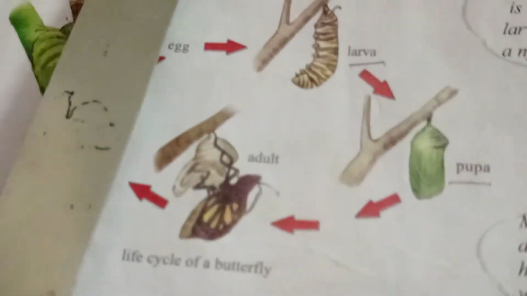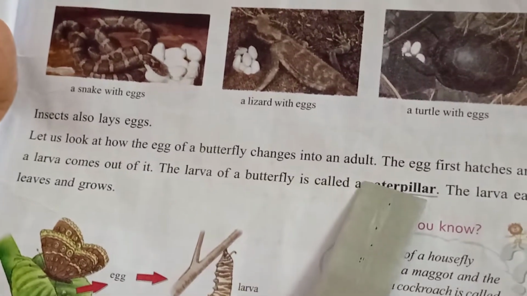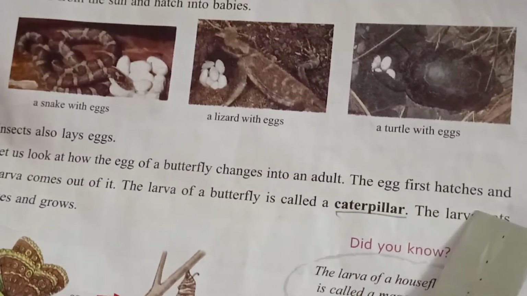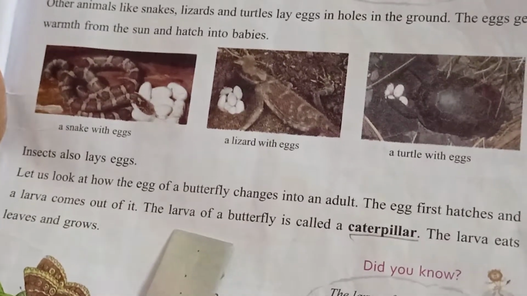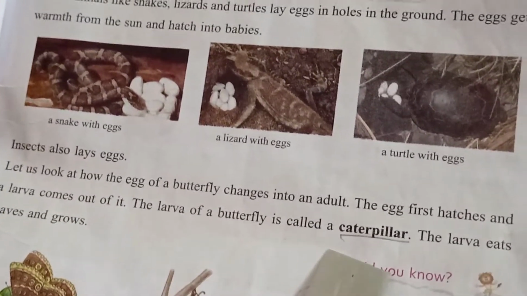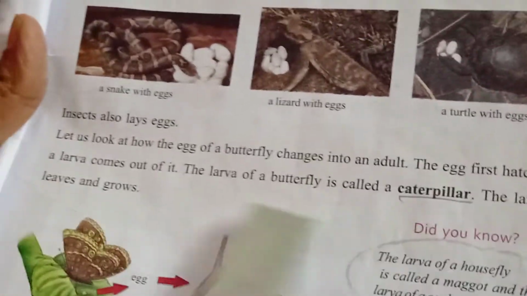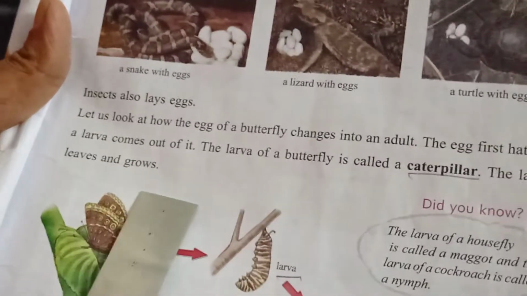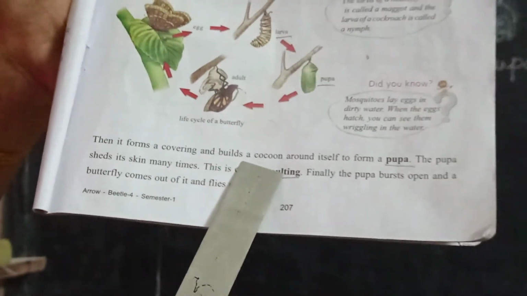Insects also lay eggs. Let us look at how the egg of a butterfly changes into an adult. The egg first hatches and a larva comes out of it. The larva of a butterfly is called a caterpillar. The larva eats leaves and grows. Then it forms a covering and builds a cocoon.